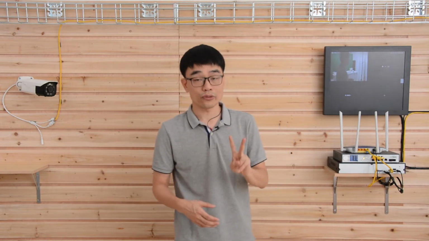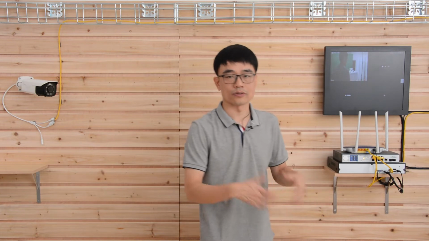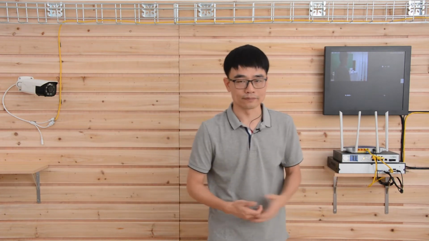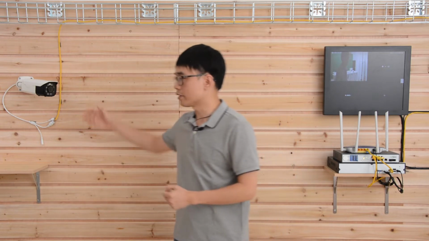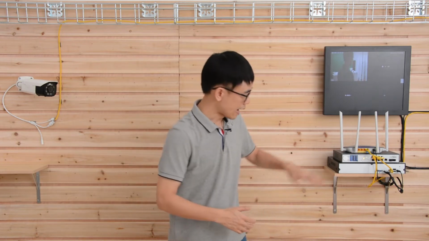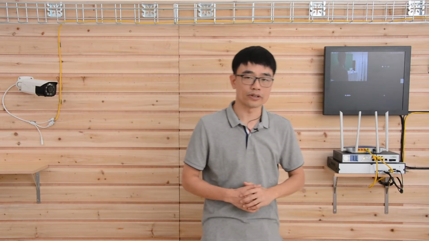Basically, the recorder is doing two things. The first thing is it takes all the data from your cameras and saves it to the hard drive. This is called recording. The second thing the recorder is doing is decoding. Remember what we mentioned? The camera has encoded all the information to 0 and 1, so you cannot connect the camera directly to the TV. And the recorder will decode the information so we can have the live feed on the monitor.